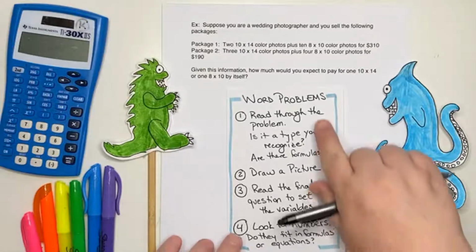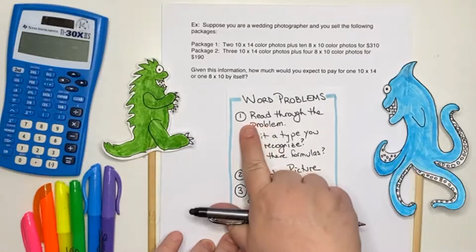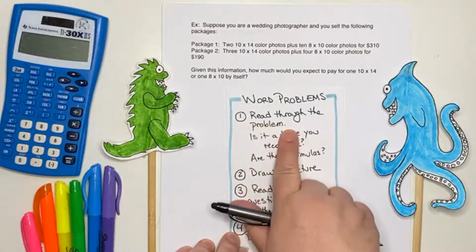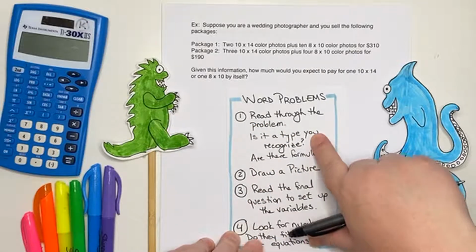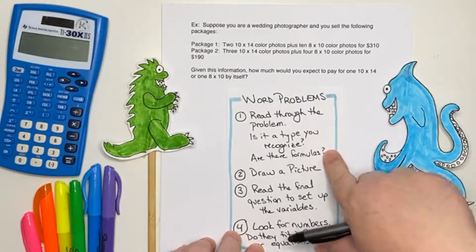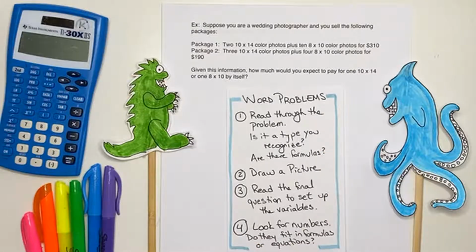So again, following my list, I am going to encourage you: read through the problem, try to see if there's a type you can recognize. Are there any formulas? Let's see.